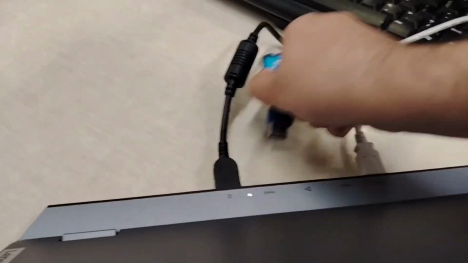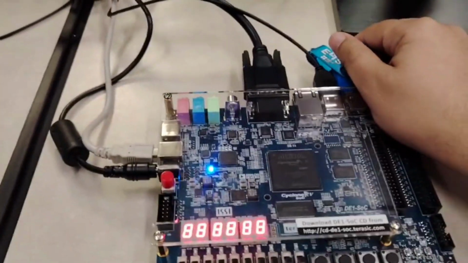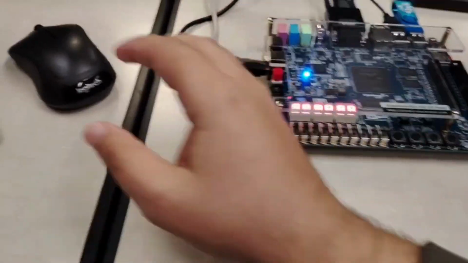and paste it here inside the USB. Okay, so right now I'm going to take the USB and move it to the FPGA board and I will try to run it.